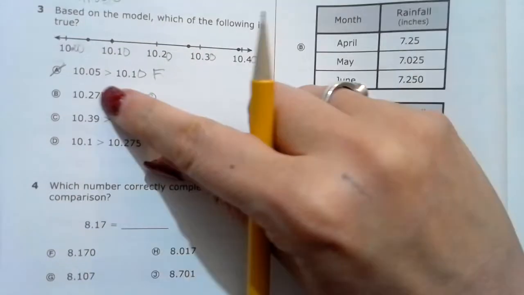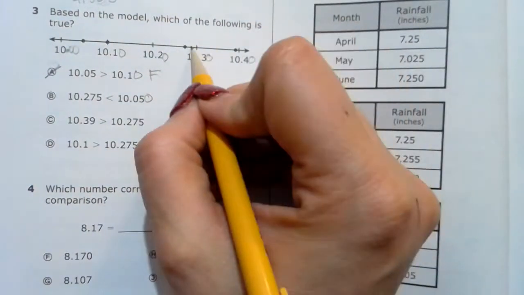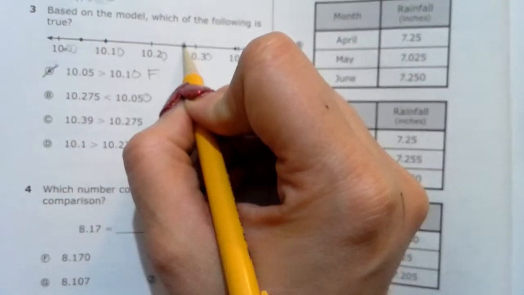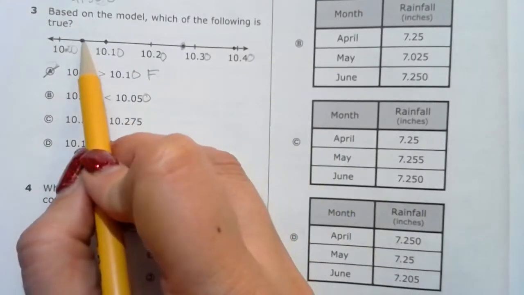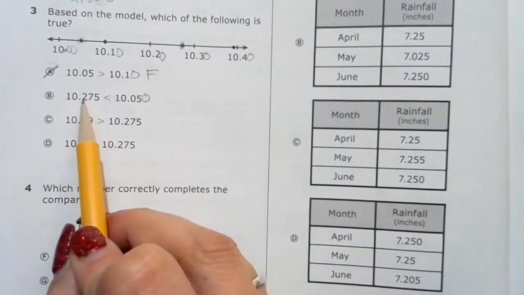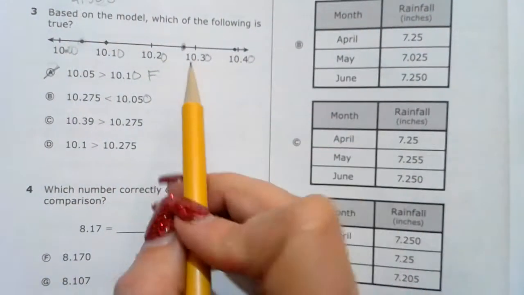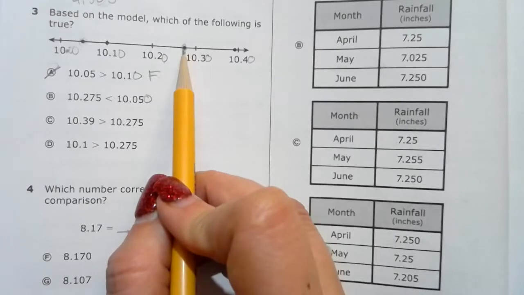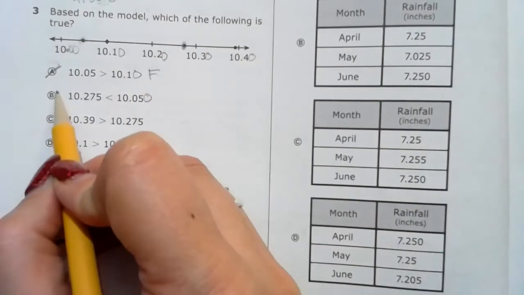So look at that like money. I'm going to add another zero into there. $10.27. Well, that would be about right here, right? Is less than $10.05. Well, that would be right here. Is this one less than this one? Think of money, $10.20. Well, no, it's on the number line. This one's way over here, closer. It's getting bigger. So this one is false.